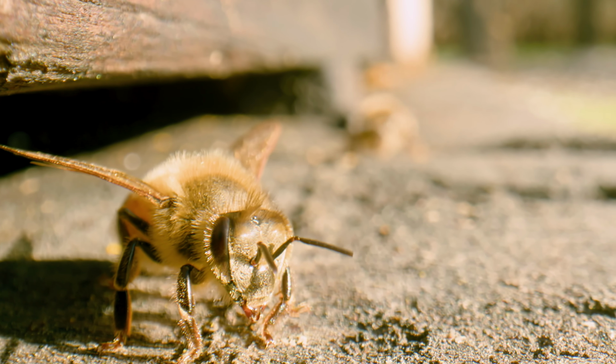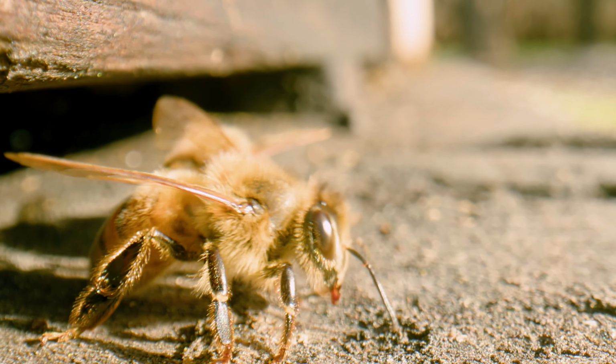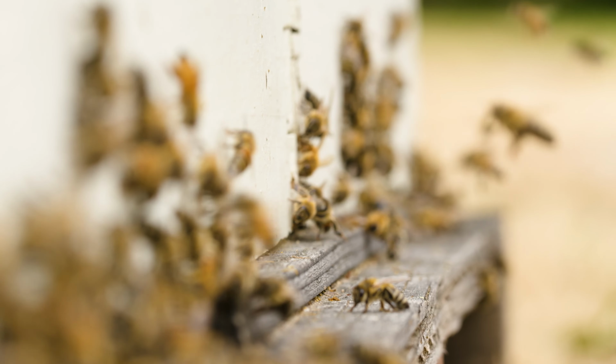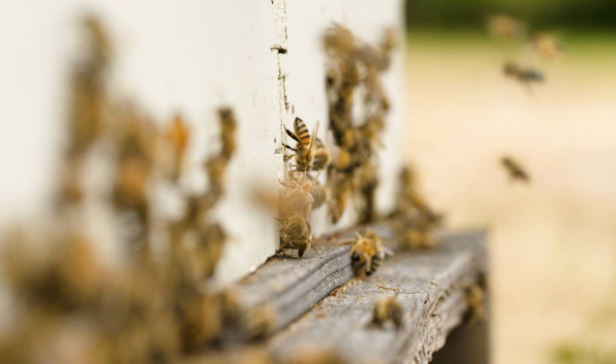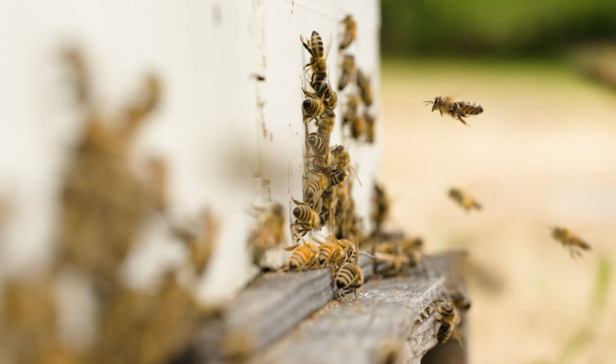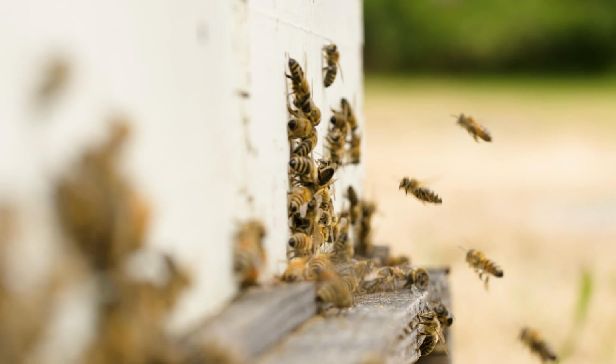Parasites, pests, and predators that attack honeybee colonies are wide-ranging. While we just covered one of the most detrimental parasites, Varroa, there are other parasites that can detrimentally impact honeybee colonies. This module will be an overview of other parasites, pests, and predators that honeybees encounter.